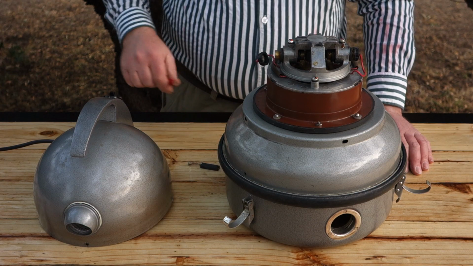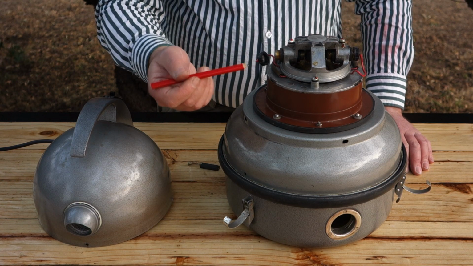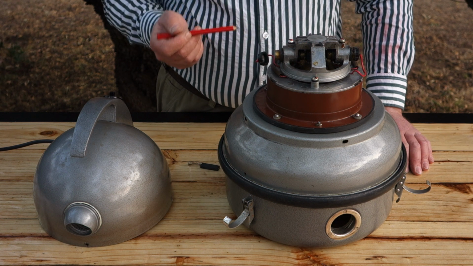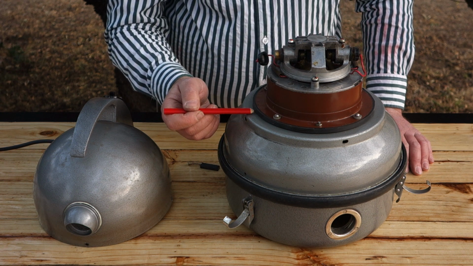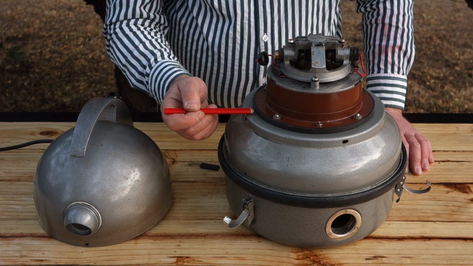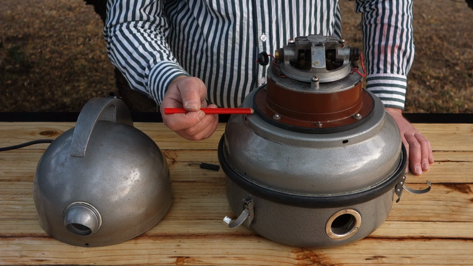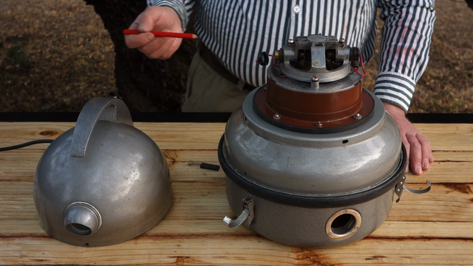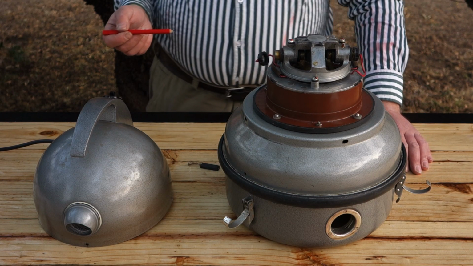It's also very quiet because the motor end bell here has 4 spokes for stiffness. And the motor's also mounted on a heavy rubber pad. So it's much more pleasant to use than many later vacuum cleaners. Nevertheless, I would have 2 minor criticisms.